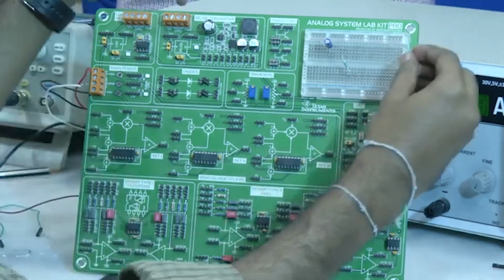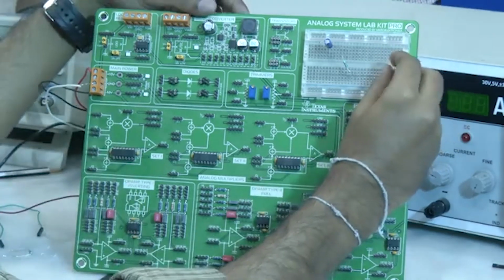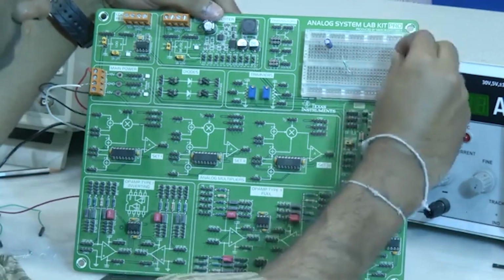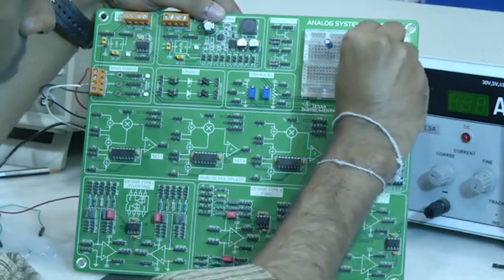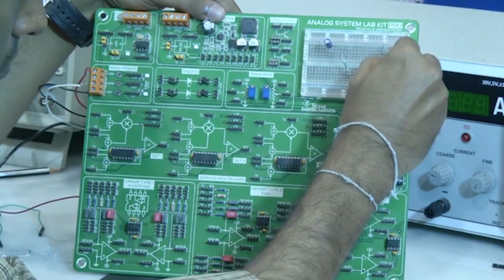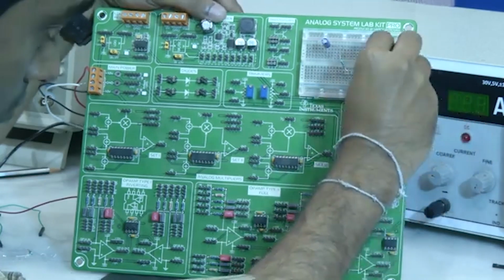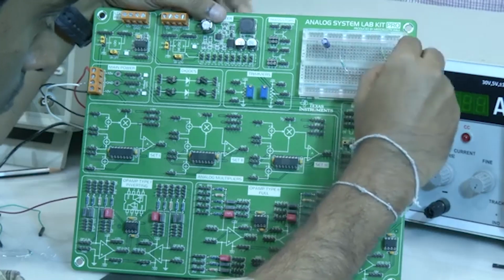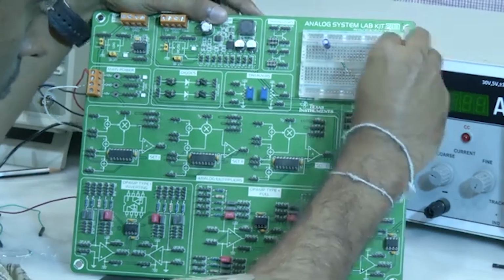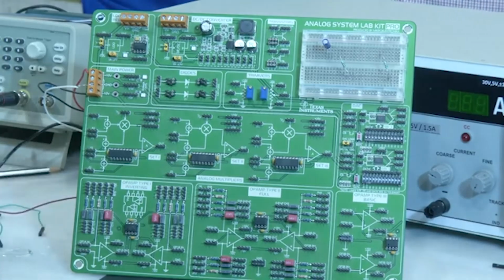So, now in this case since we have used 10K, we are going to use 10K. One 10K resistor should be across the positive terminal to ground, and another should be in the feedback path. That means from the output to the positive terminal of your op amp.